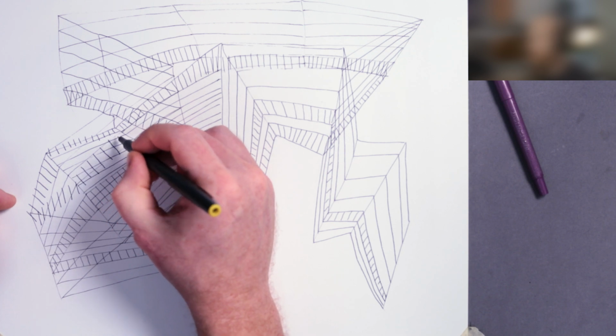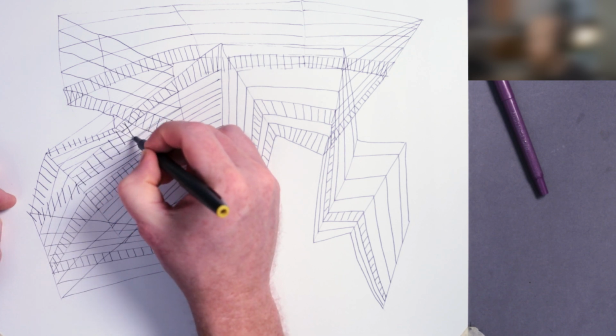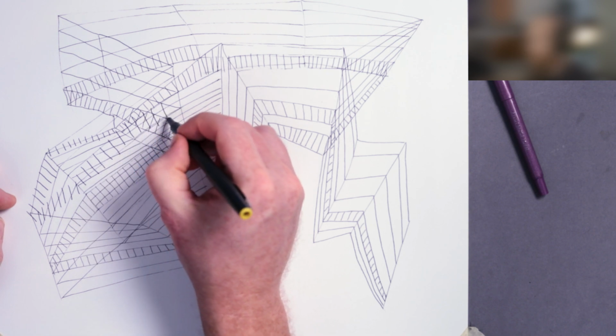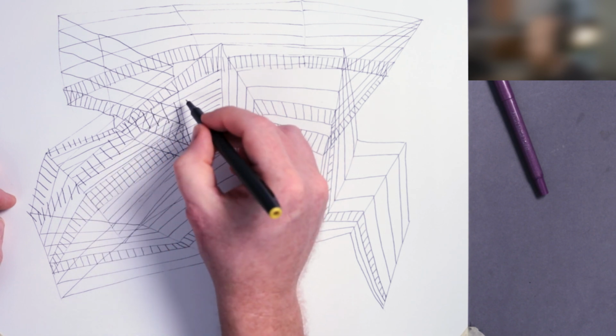These parallel-ish successive lines creating their own surface through space.